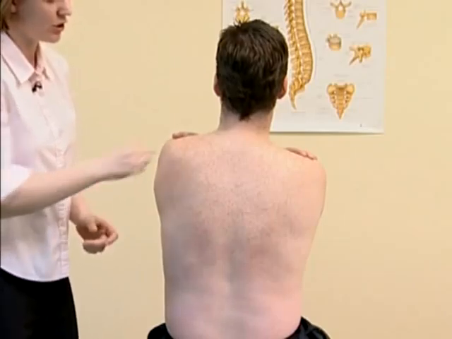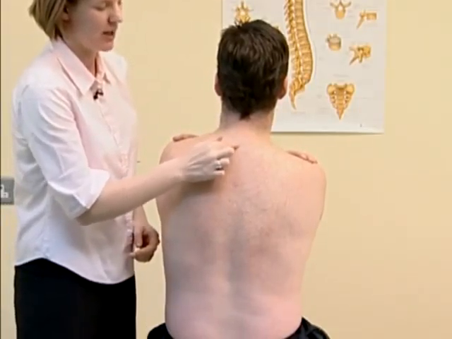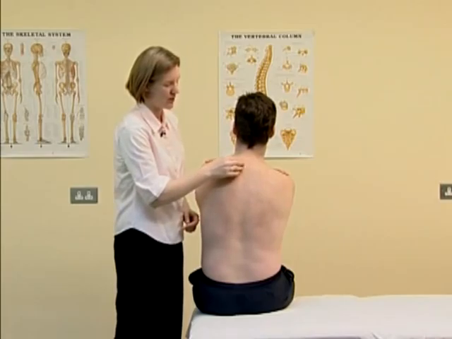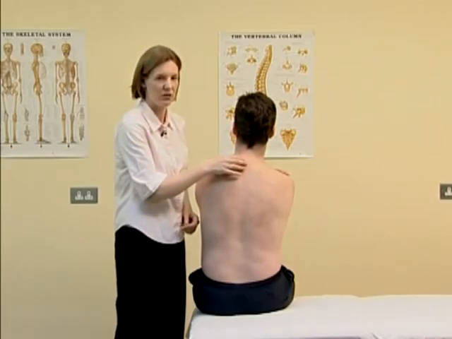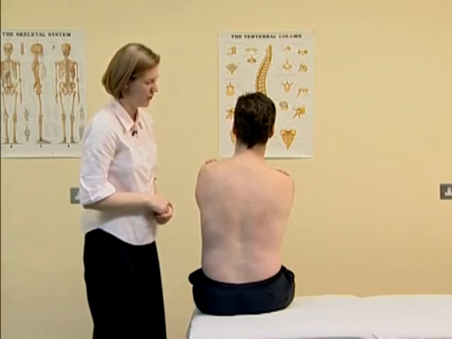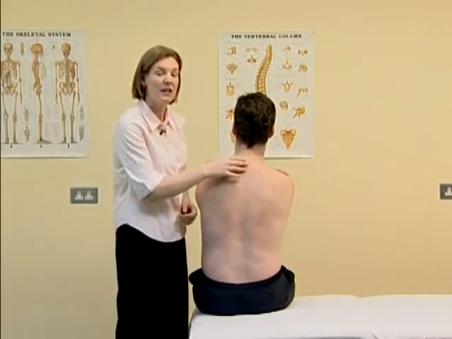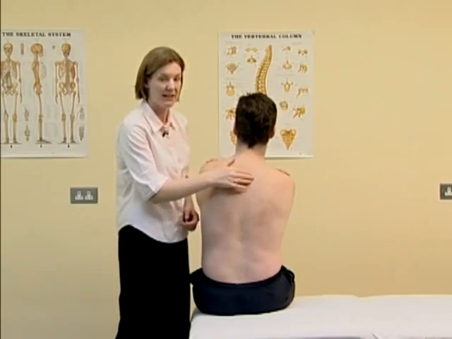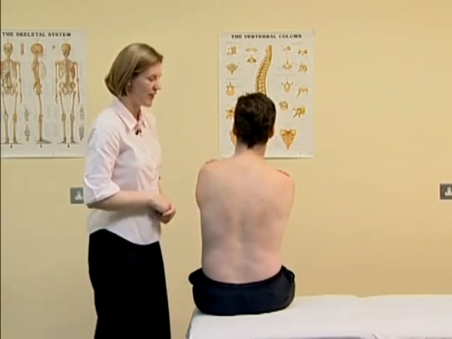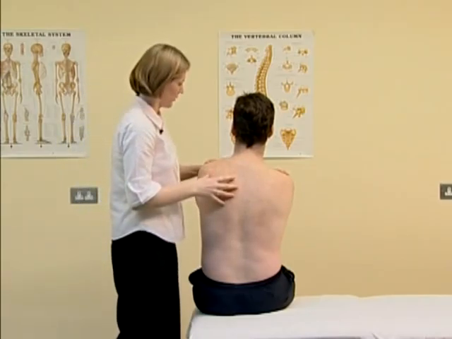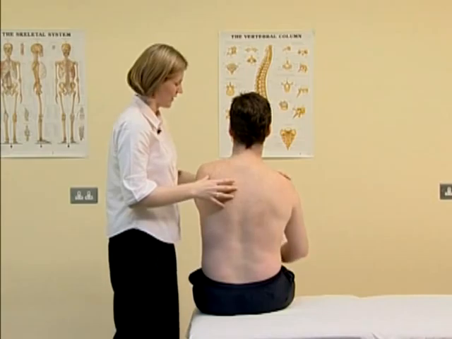We can also look a bit more thoroughly at the upper thoracic spine. And again, the upper thoracic spine really tends to move with the cervical spine, so it does tend to contribute to cervical spine movement. So we can look at the cervical movements as part of the upper thoracic spine assessment, but we could also look at things such as arm movements, particularly with extension. So for example, I'm going to get you to bring your two arms down by your side.